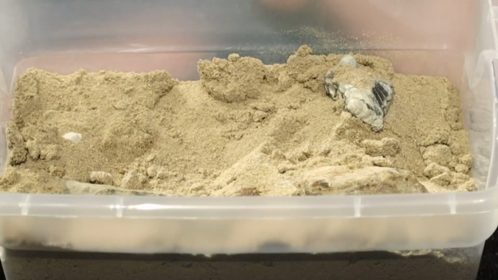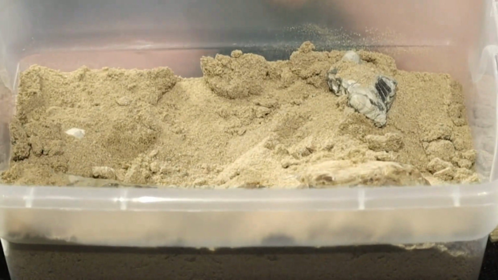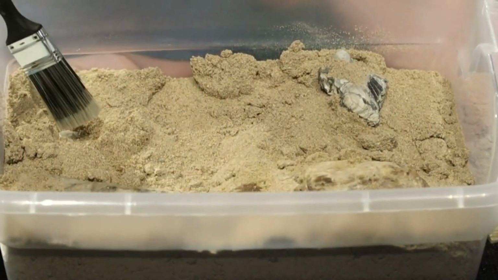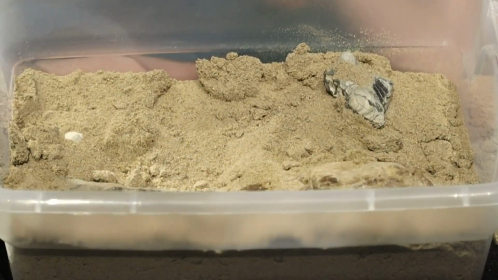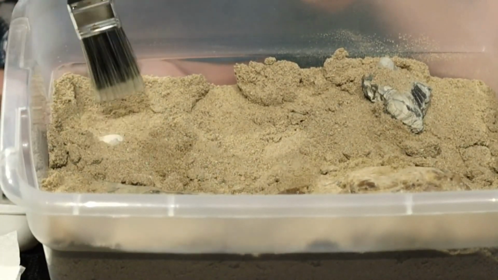Does anybody see the shark tooth that was in there yesterday? Do you see the shark tooth? I don't know. There's other fossils around. There might be one nearby. Oh, look, there's something. Oh, it looks like that might be something. There might be just a little something right there, a little exposure. Okay, let's see.